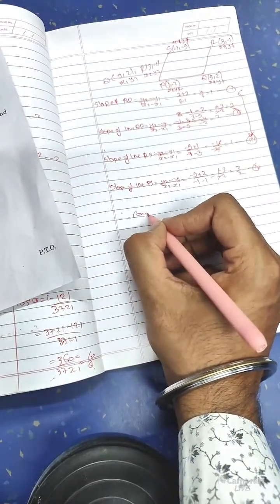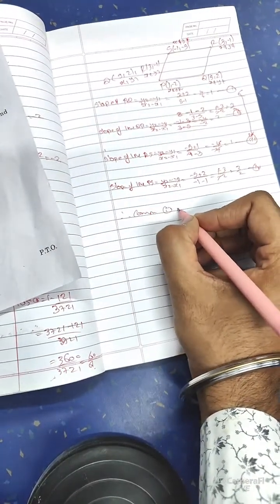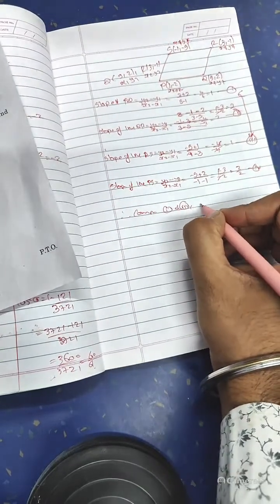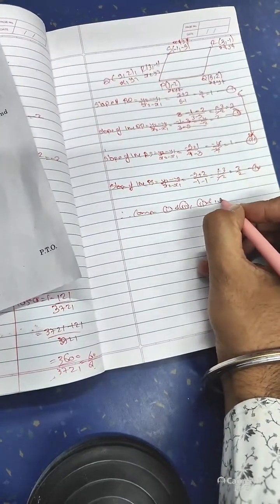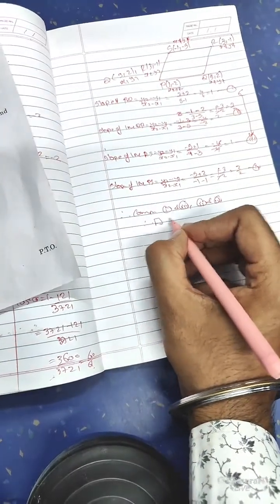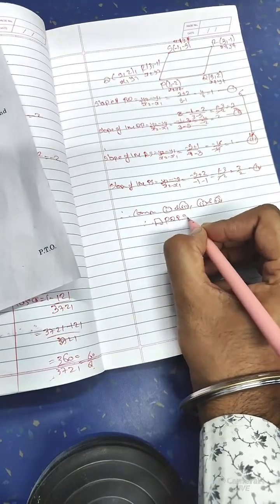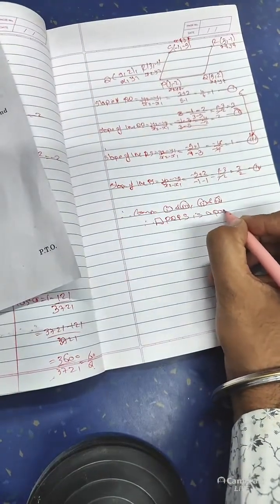Therefore comparing 1 and 3, 2 and 4, quadrilateral PQRS is a parallelogram.